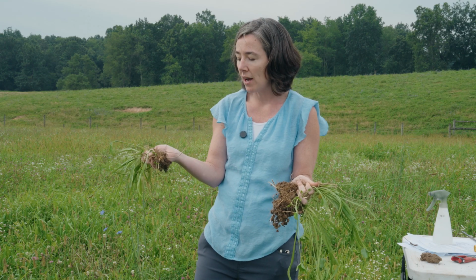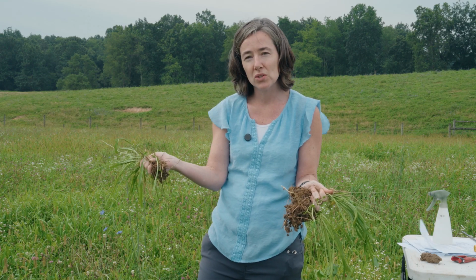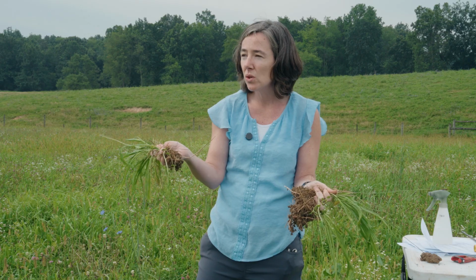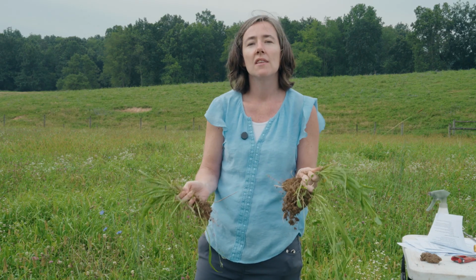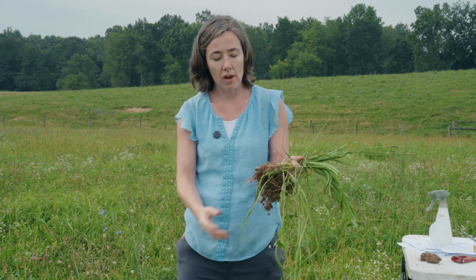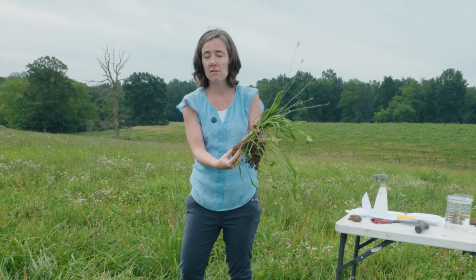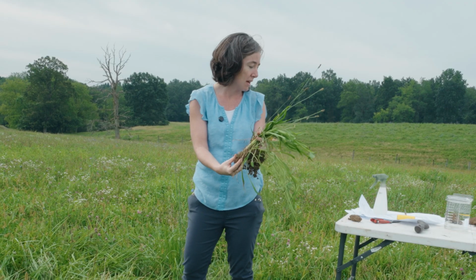And this provides a lot of benefits for soil structure. If you have roots that are holding on tight to those soil aggregates, the aggregates are not going to be as likely to fall apart, and that's going to reduce erosion, right? So roots provide this very clear physical benefit.